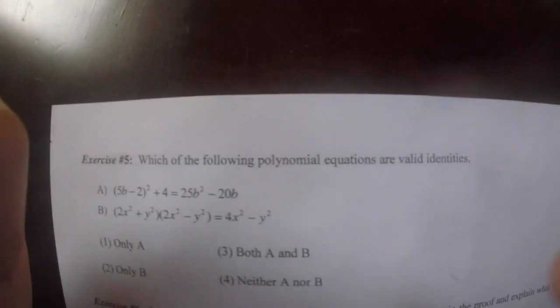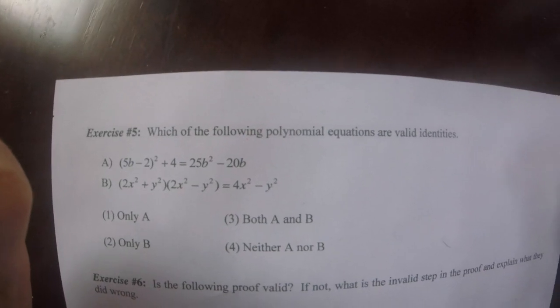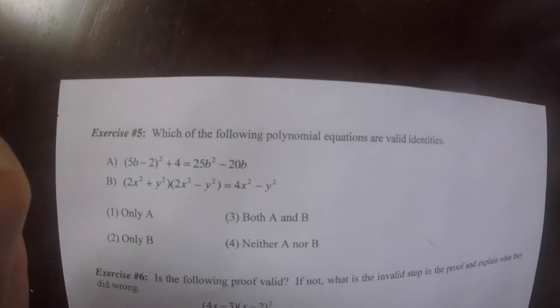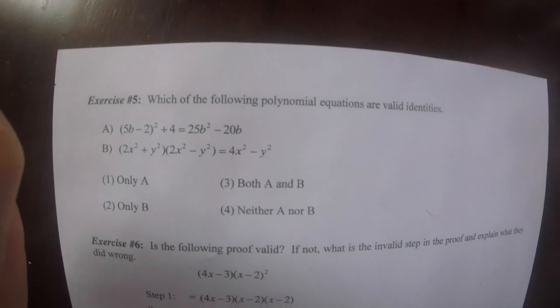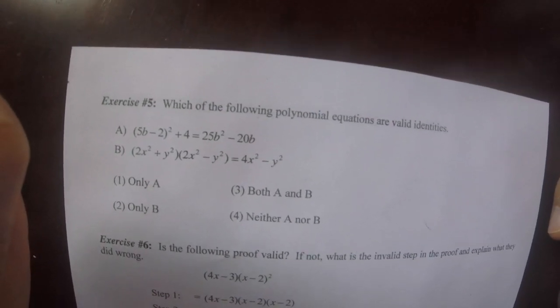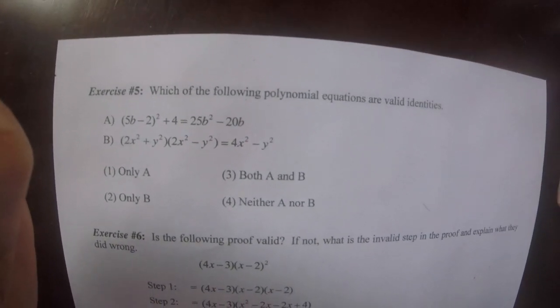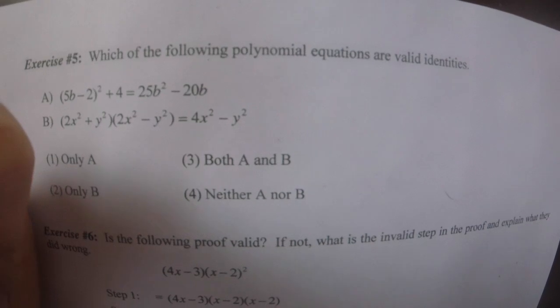All right, what do we have here? Which of the following polynomial equations are valid identities? All right, so we have A, which is 5b minus 2 squared plus 4. Let's see if that's equal to 25b squared minus 20b. We'll do that one first.